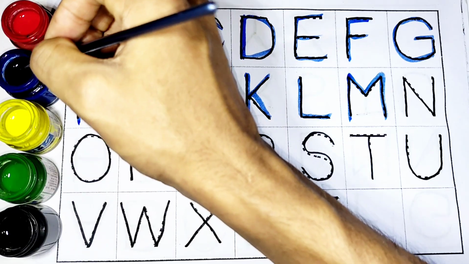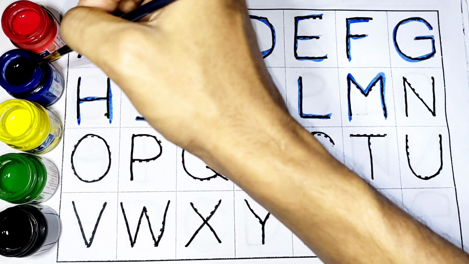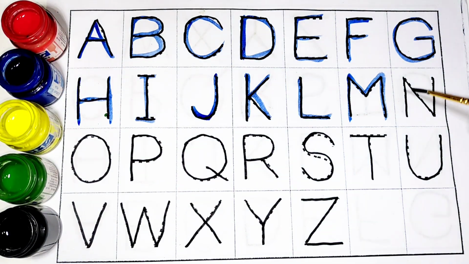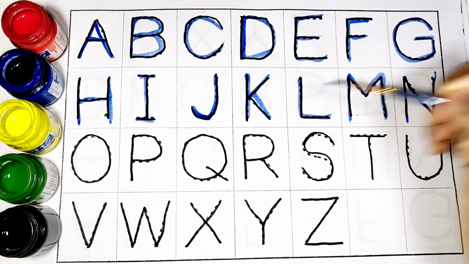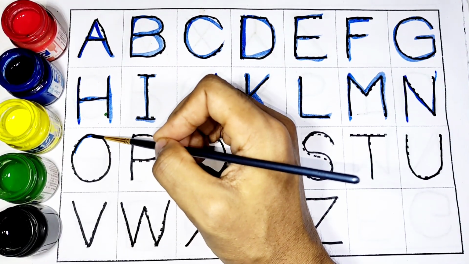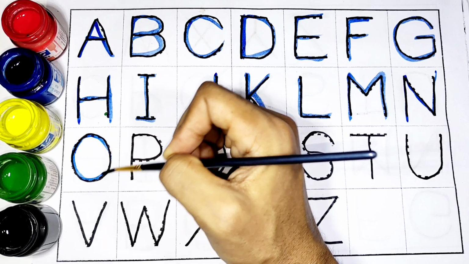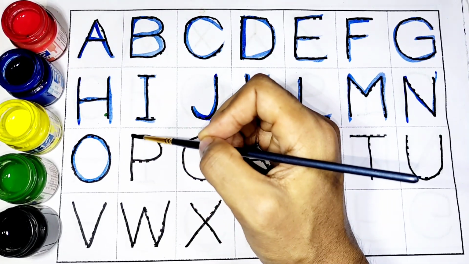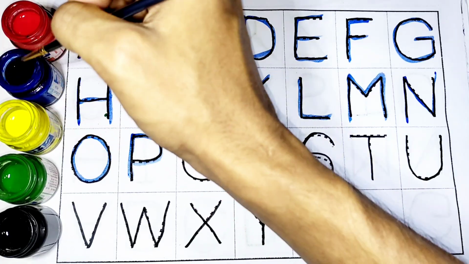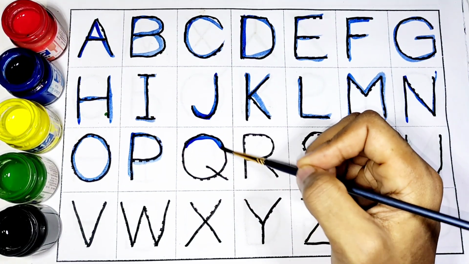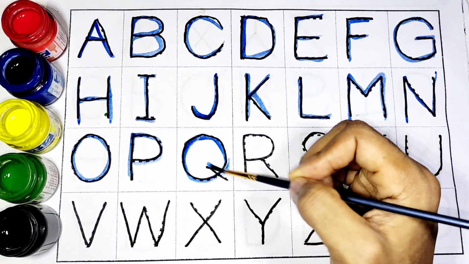M for moon, M for mango. And the next one is N. N for nose, N for nest. The next one is O. Now we're coloring the alphabet of P. The next one is Q. Q for queen.